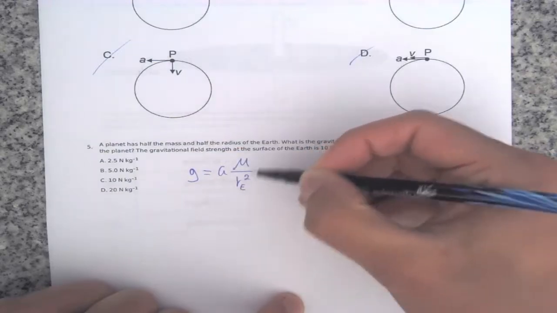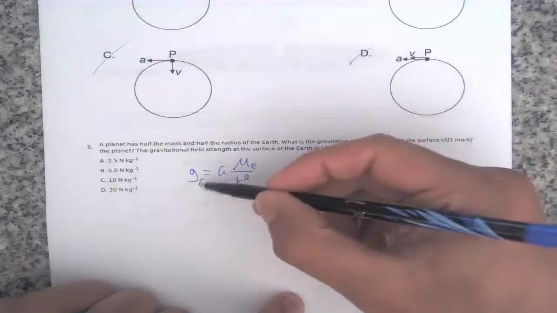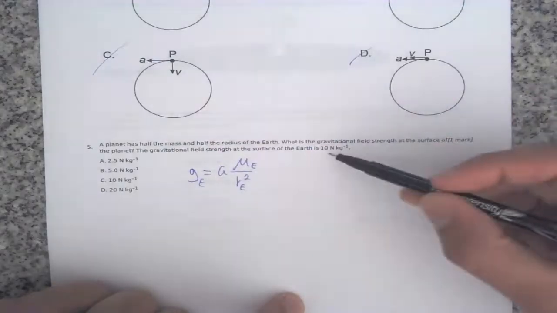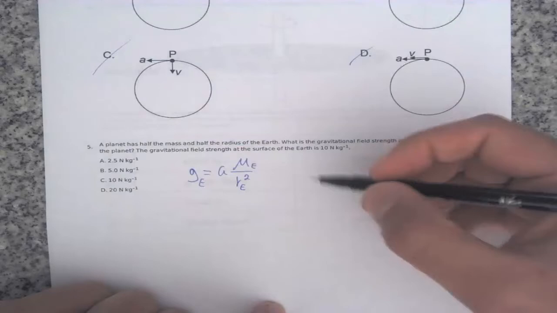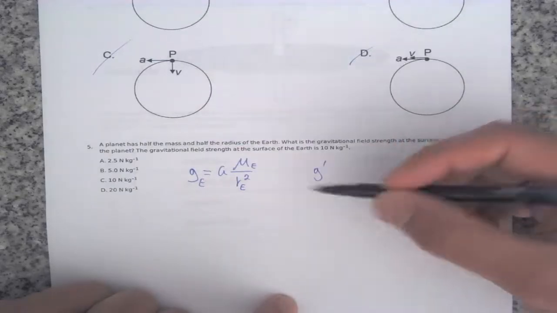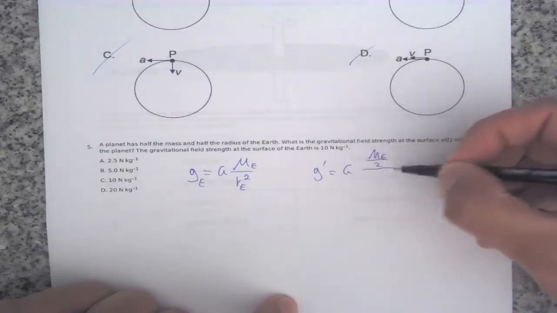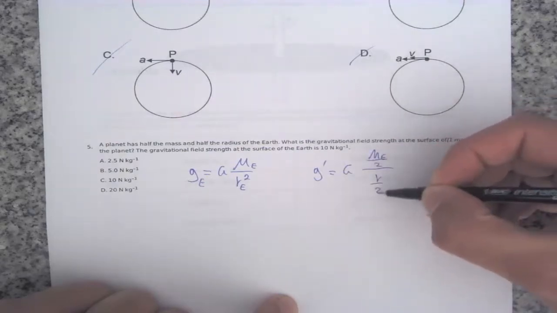Of course, here it applies for the mass of the Earth and the radius of the Earth, so it's the gravitational field strength of the Earth. And this is 10 newtons per kilogram. Now your new gravitational field that you're trying to find, of the other planet, has half of the mass of the Earth and half of the radius of the Earth.